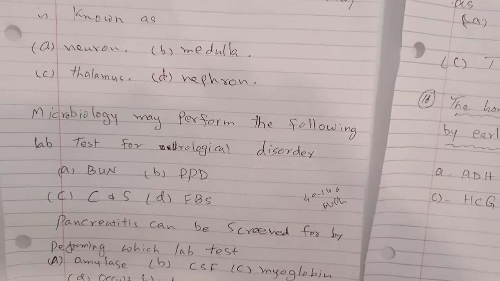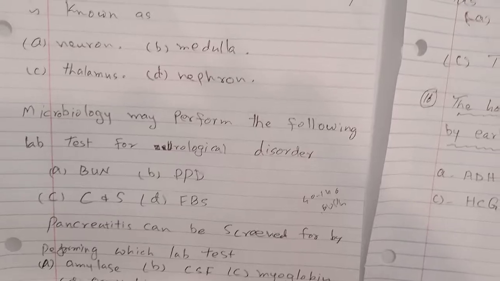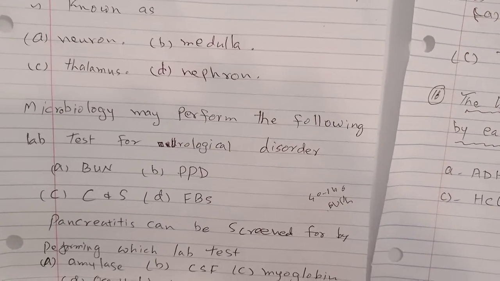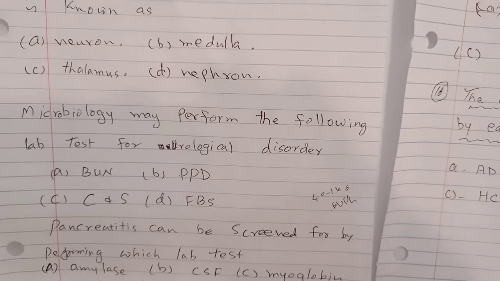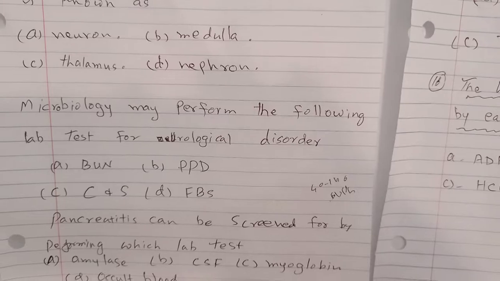We know culture means we grow the bacteria, and sensitivity means we check the effectiveness: which drug is sensitive against this bacteria, and which drug it is resistant to, and we give a complete detail of it.